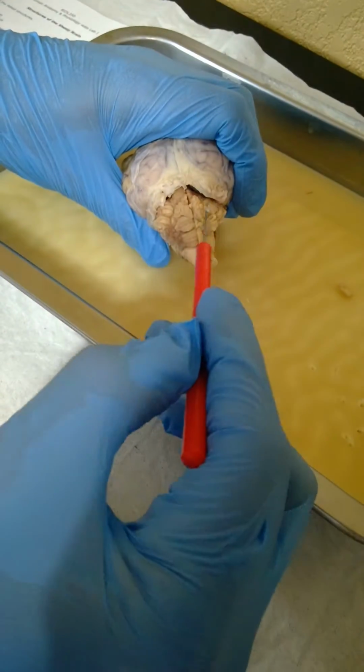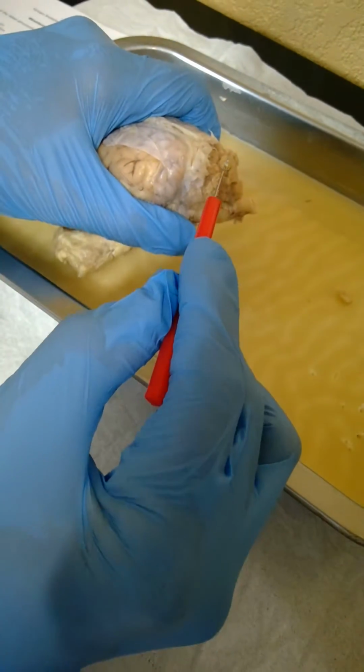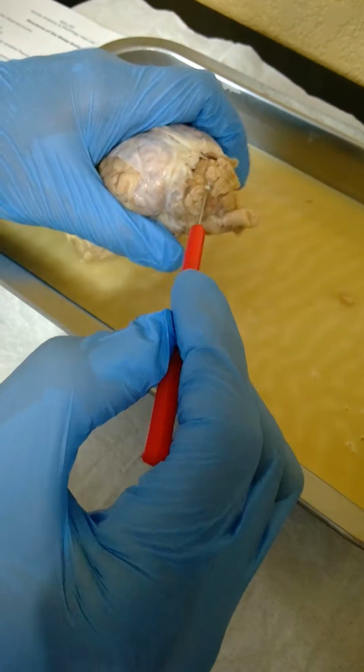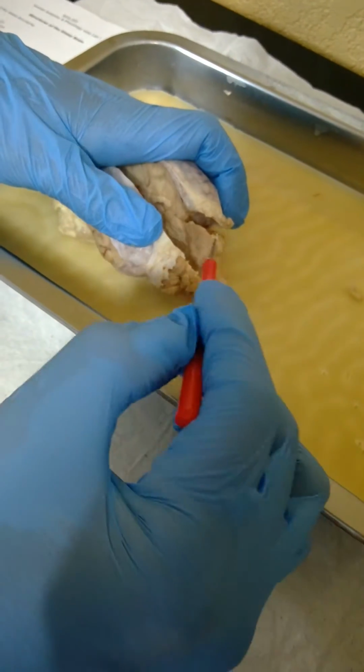This section here is the cerebellum. This top section, see on the video, the raised section right there is a vermis. And then there's two lateral hemispheres. One hemisphere, two hemispheres.